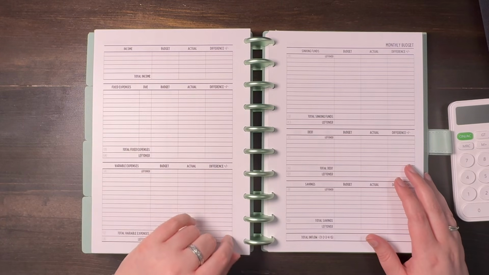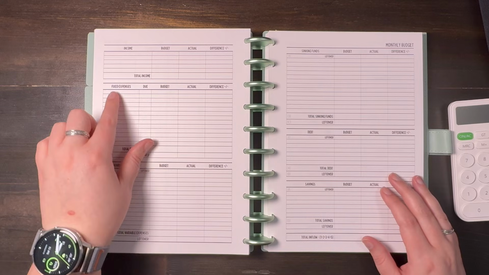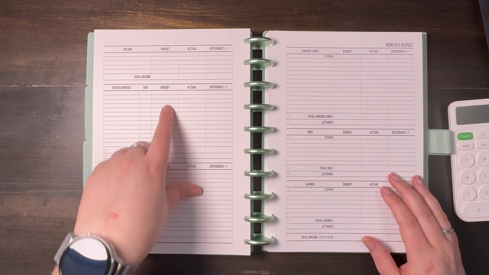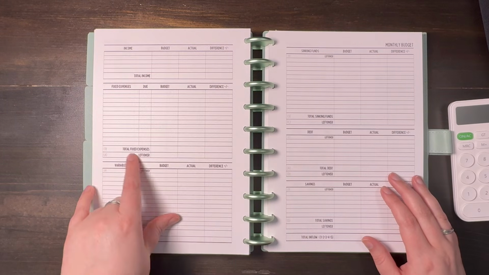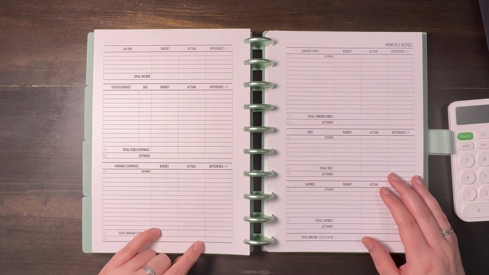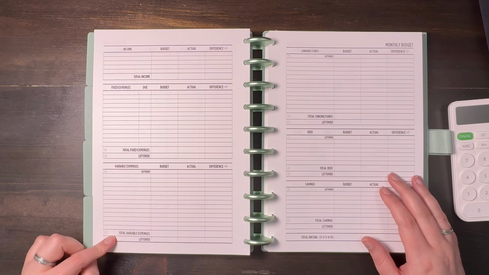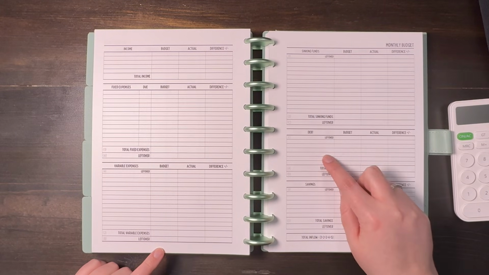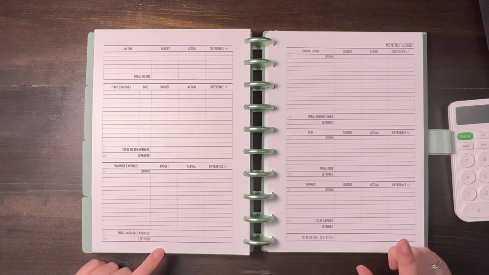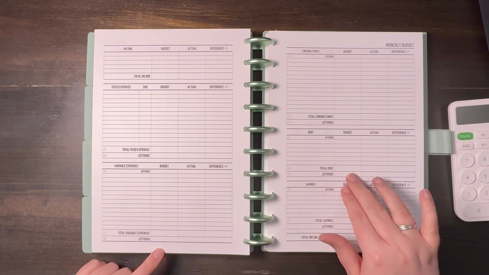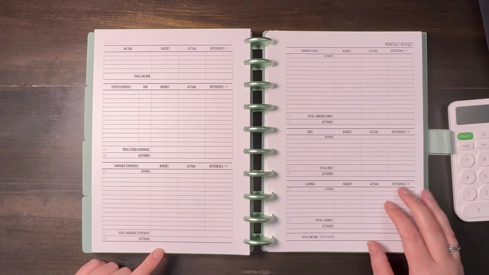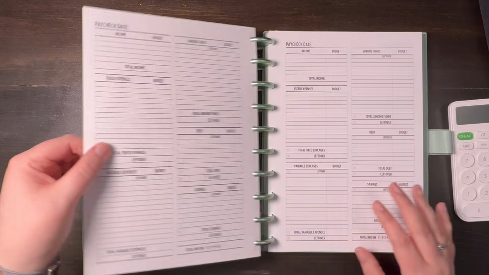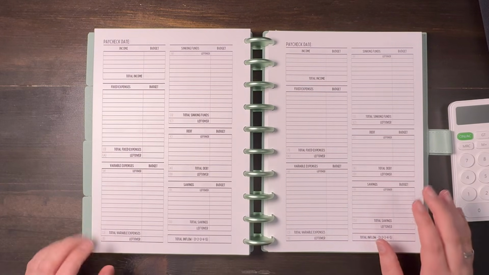I can put in all my income for the month that I'm expecting. And then I can go through and put in all my fixed expenses with their due date in the month, and then how much I'm budgeting for those. And then I can tally that up and see what's left over. And then I have my variable expenses with their budget amounts, and then I have sinking funds, and then debt and savings. And then I think once I'm done with debt, I'm going to remove that section and just have it be savings. Or maybe something else. I don't know. And then after the monthly budget, we get into my paycheck date budget.